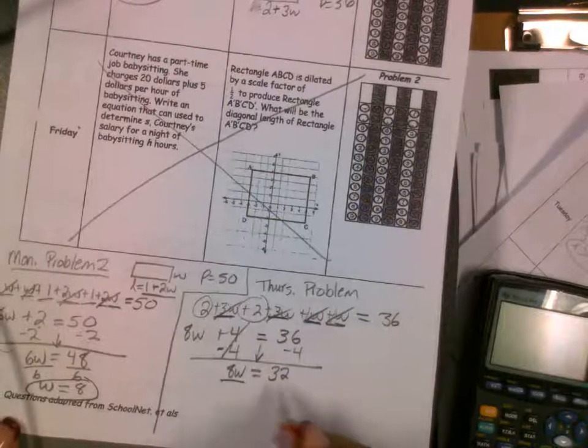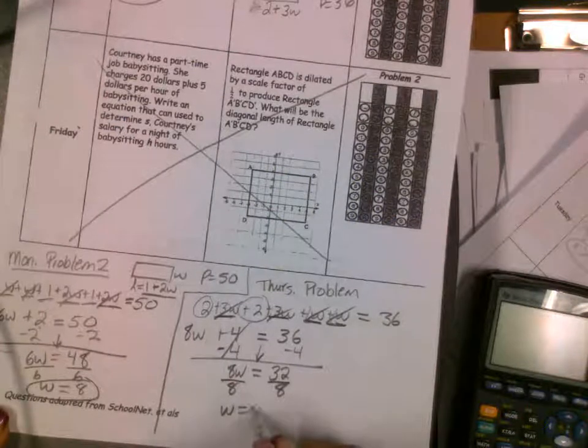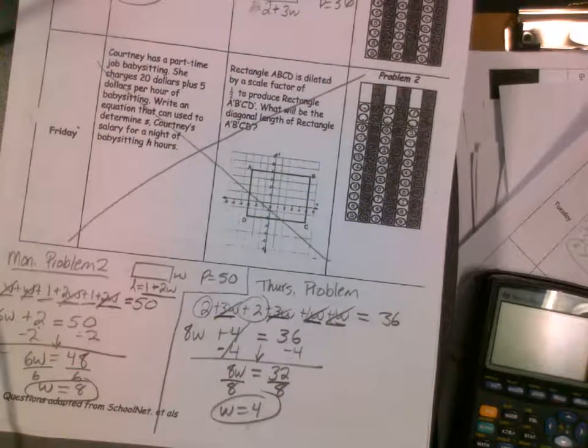Division. Good job. And what's the answer, babe? W equals 4. Very good. W is equal to 4. Good job. Come on, stay awake. All right. I'm going to pause for the calls. Make sure that you have this.